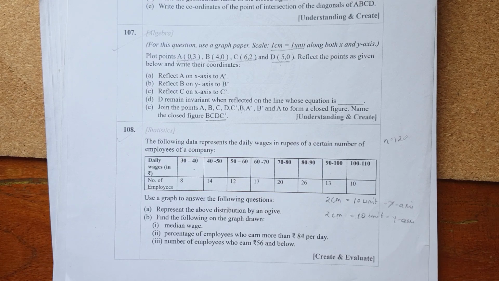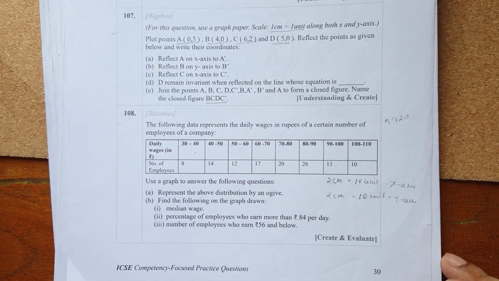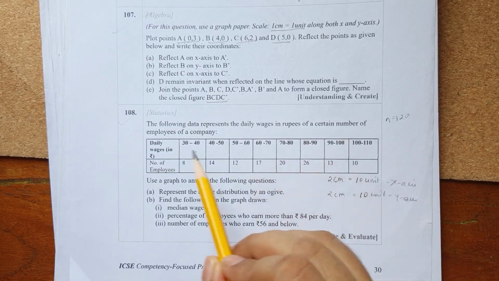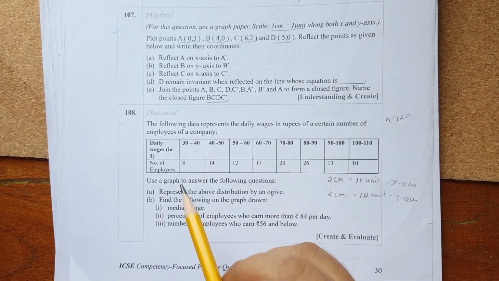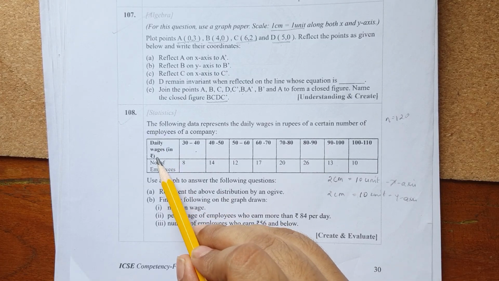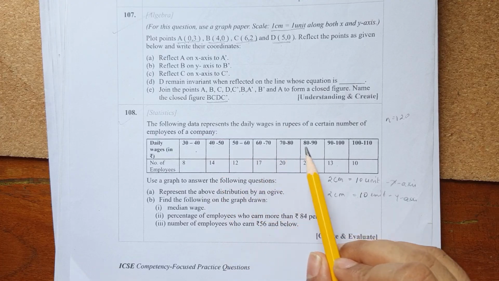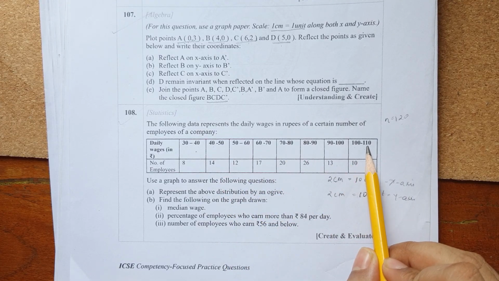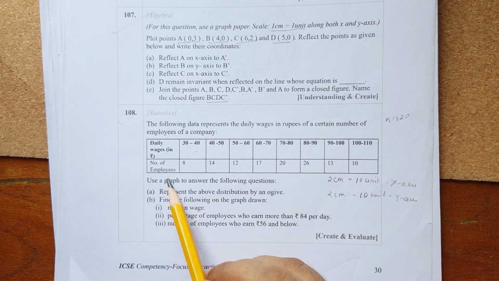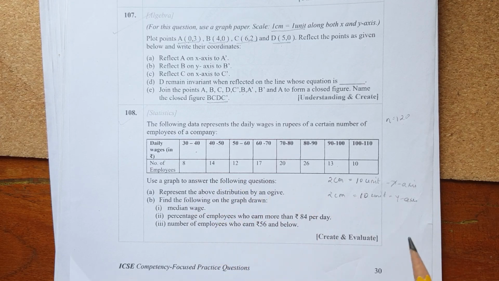Let's continue with question number 108. This is from statistics. It's about finding the median. So the data given is representing daily wages in rupees of a certain number of employees in a company. So daily wages are given in rupees 30 to 40, 40 to 50 and so on till 100 to 110, and number of employees are given 8, 14 and so on.